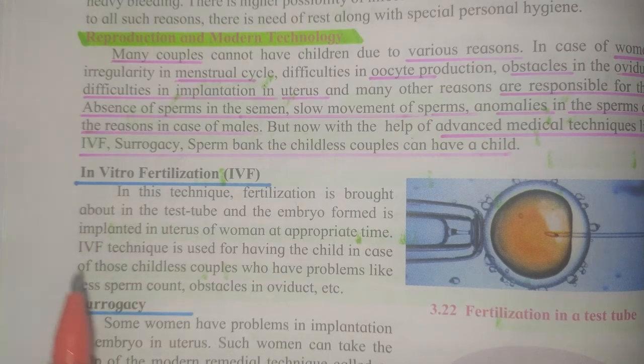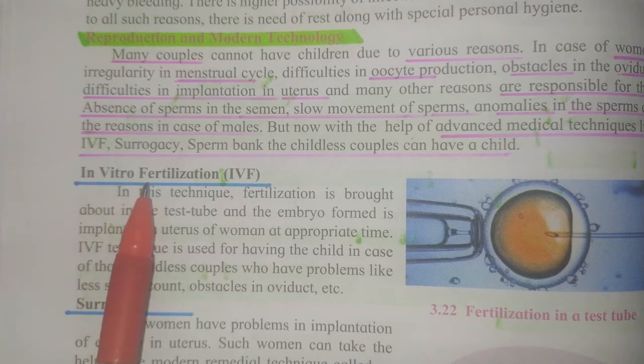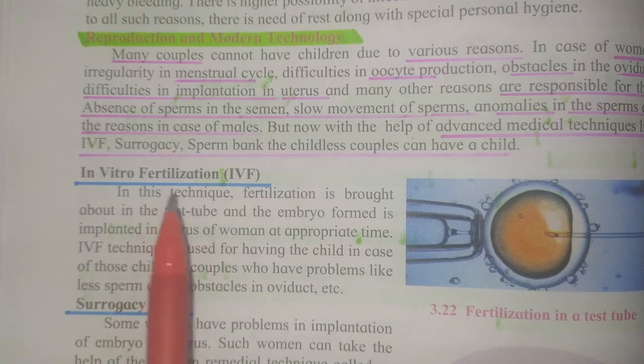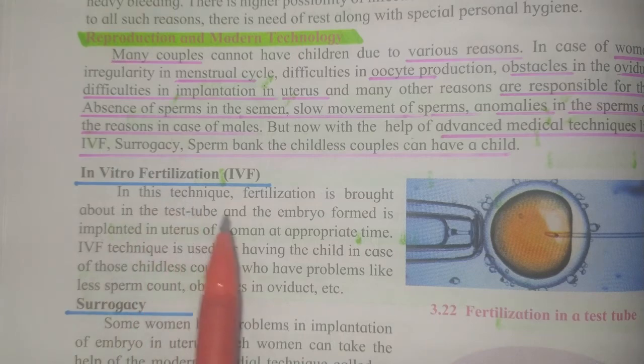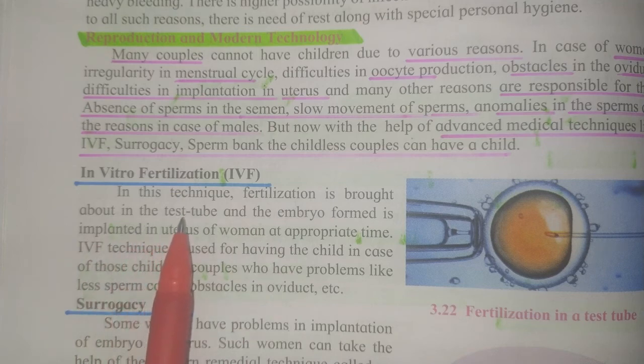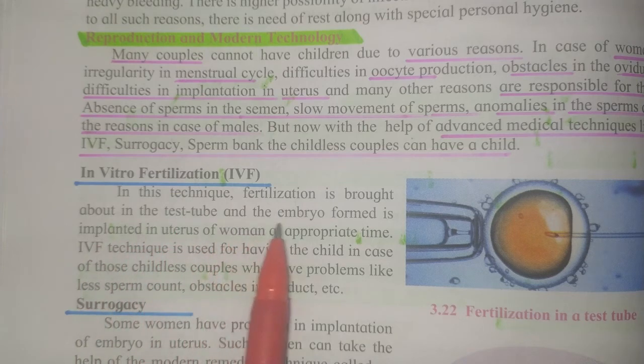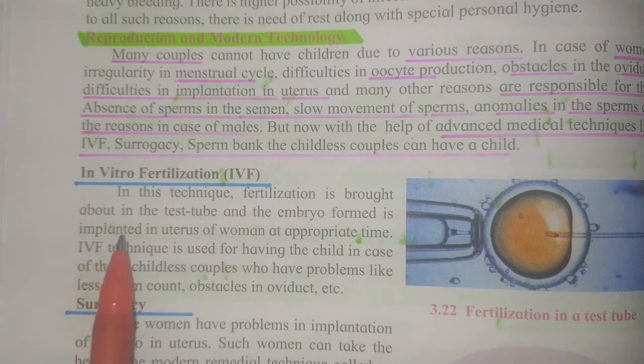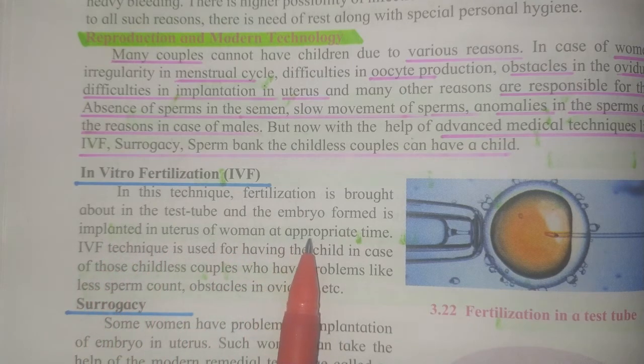The first modern technology which we are going to study here is in vitro fertilization or IVF. In this technique, fertilization is brought about in the test tube itself, and then the embryo formed is implanted in uterus of woman at appropriate time.